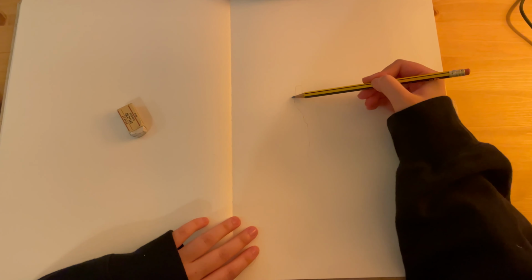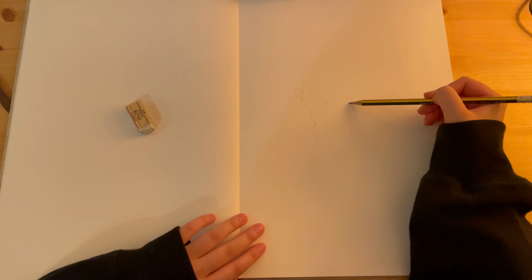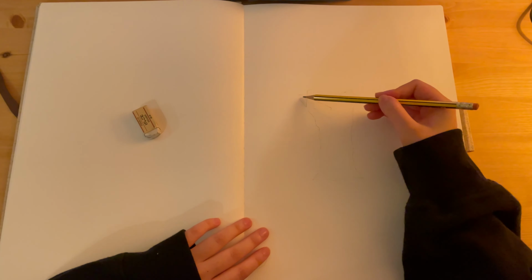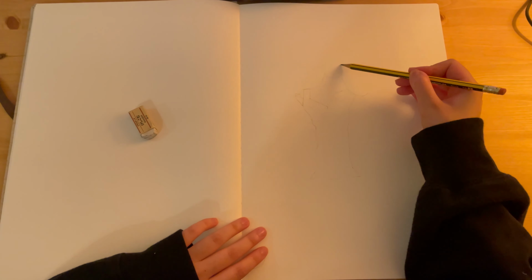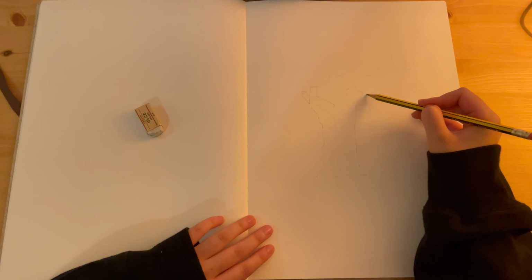Hello everyone, I am TA Asha and today I'll be showing you how to get started on your project on Adobe Illustrator. First of all, I came up with a quick sketch from my sketchbook and used references to get the shape right.